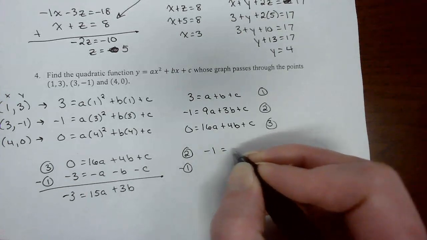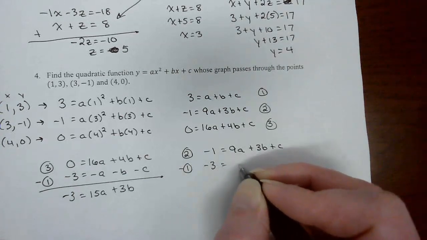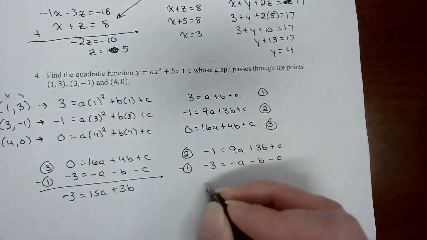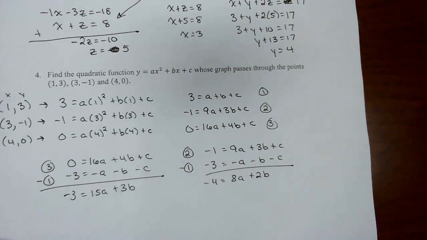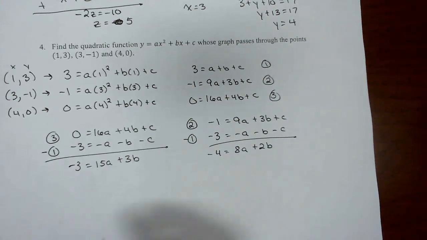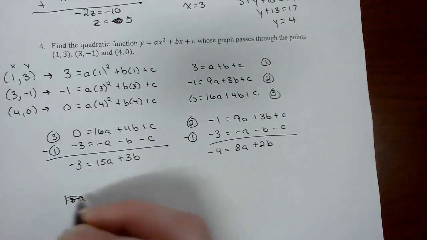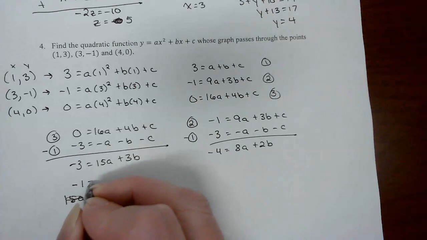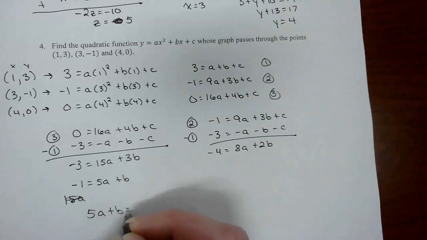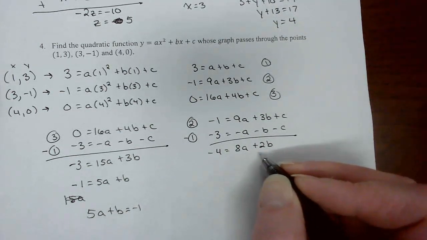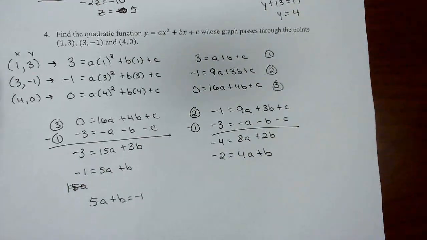So equation 2. Now I have 2 new equations, and I'm going to write them. Actually, wow, I could divide that equation by 3, couldn't I? So I get 5a plus b equals negative 1. If I divide that equation by 2, oh, that's kind of nice.